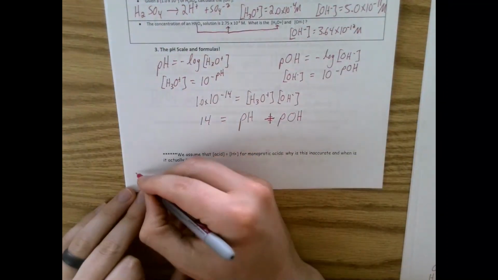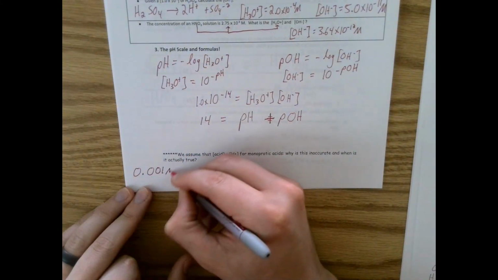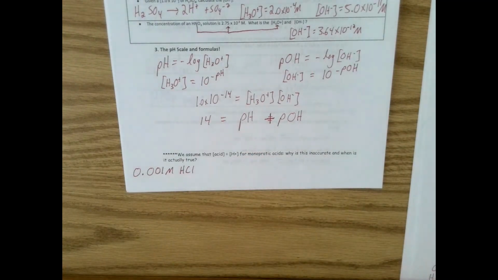A simple example, let's say I have 0.001 molar HCl. First step for any problem we ever do, just ask yourself, am I given an acid or a base? And the answer is acid.